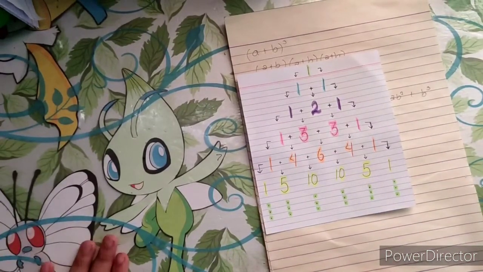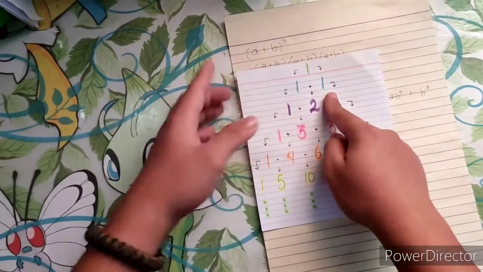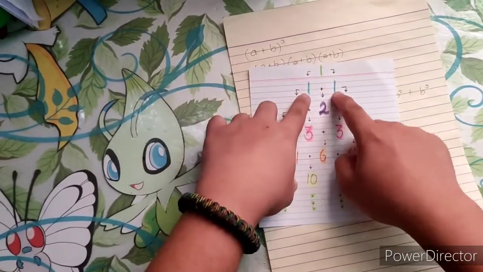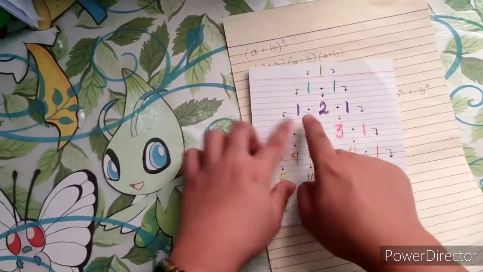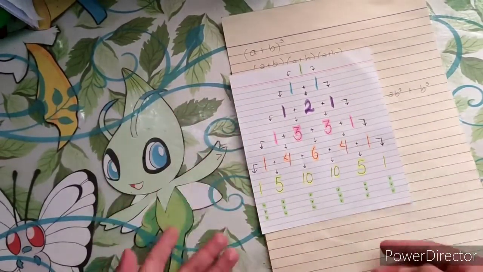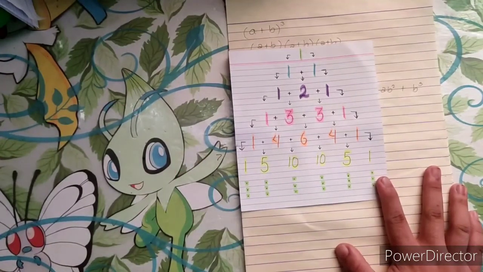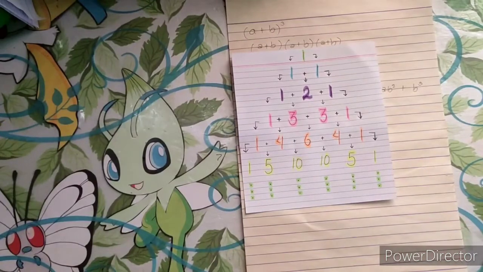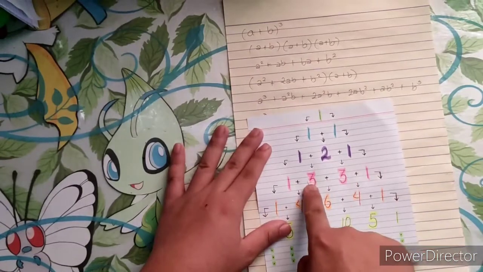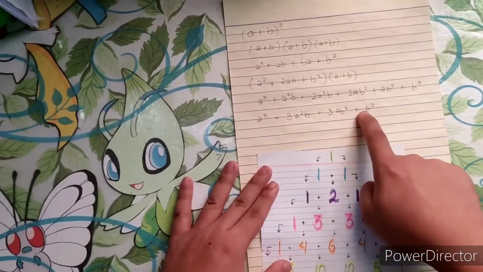So this is the triangle. As we can see, the ones are moved sideways and those in the middle are added. So we have here 1. We put that on the sides. 1 plus 1 will be 2. Put the 2 here. 2 plus 1 will be 3. Same with this side. 3 plus 3 will be 6, and so on and so forth. Our number of terms will also be affected by this. So for example, we have here 3, so we have 4 terms, right? 1, 3, 3, and 1.